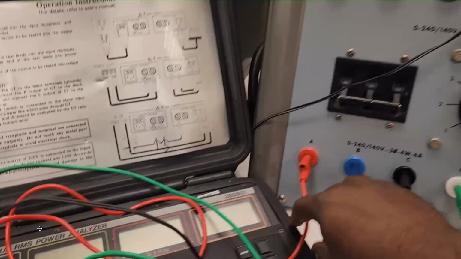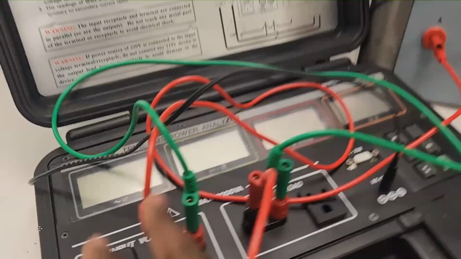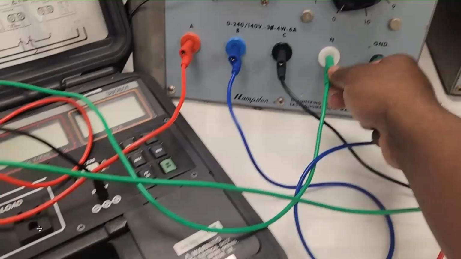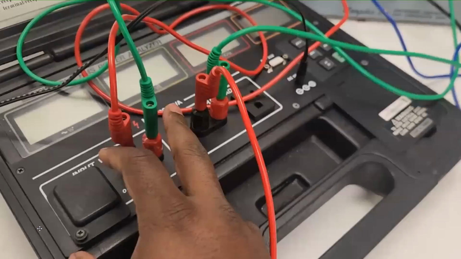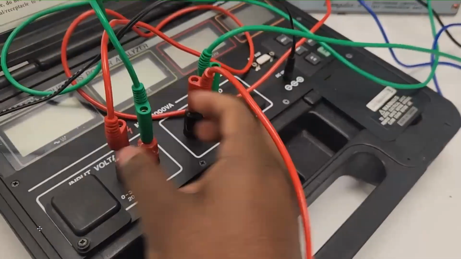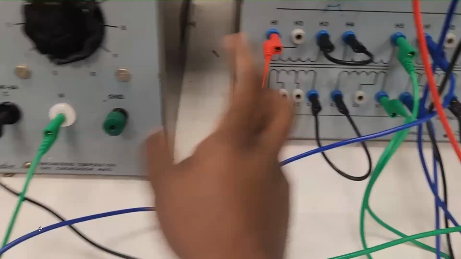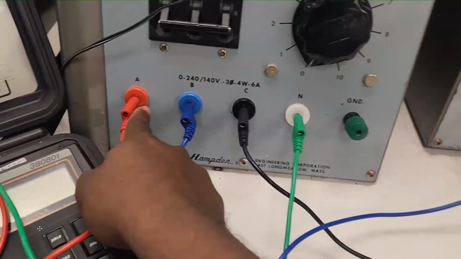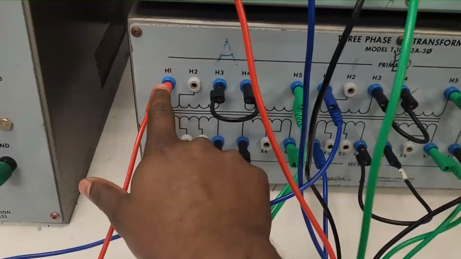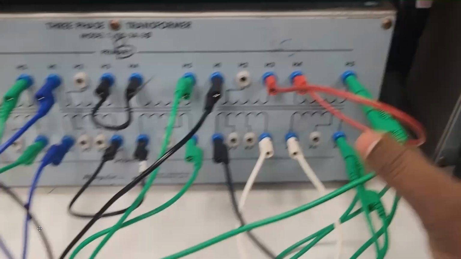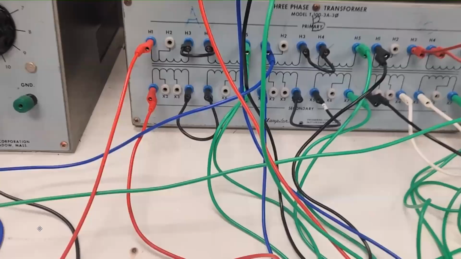So one of the phases is connected to the power analyzer, and this neutral is also connected to this power analyzer as input, and the output is going to one of the phases, which is A phase, because this is A phase connection. And this green wire, which is the neutral, is connected to one of the neutrals of the three-phase primary side.